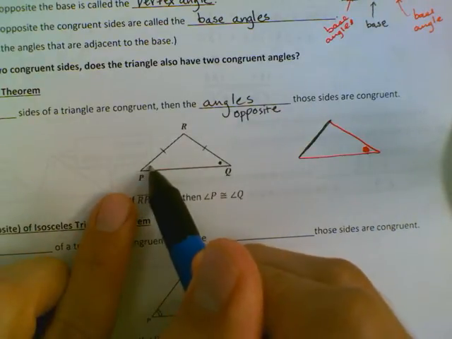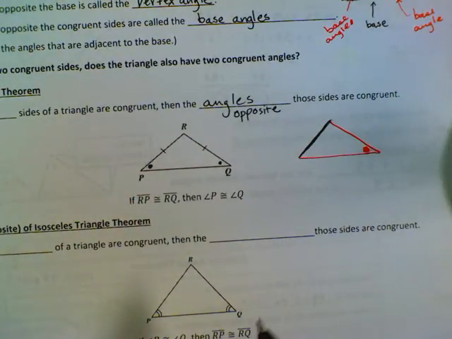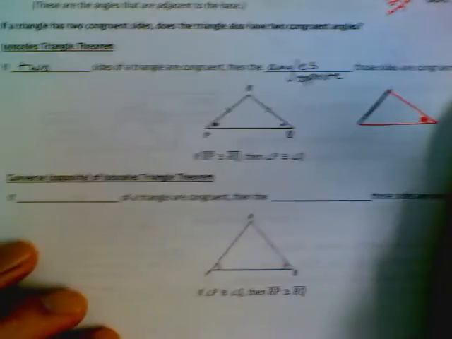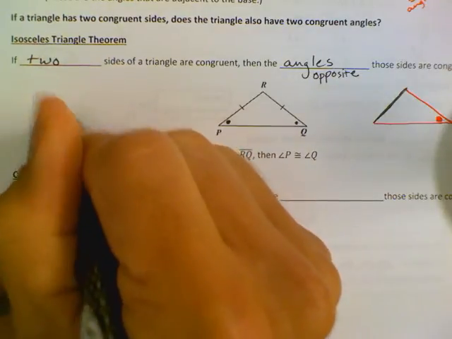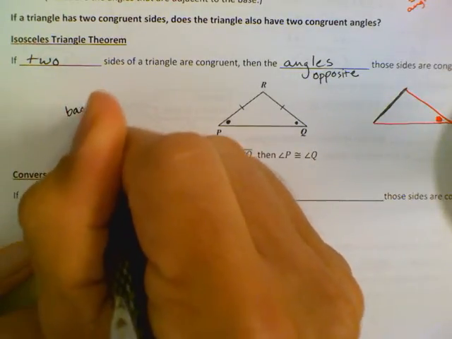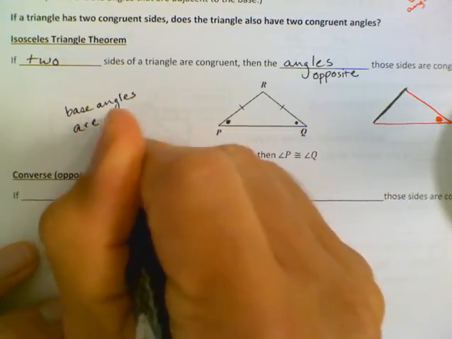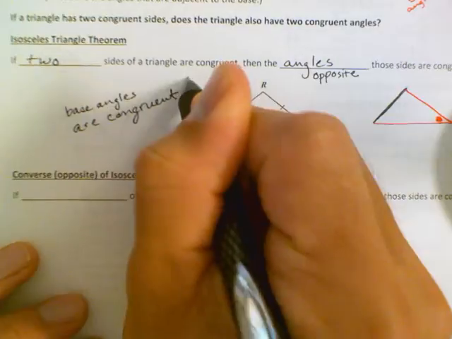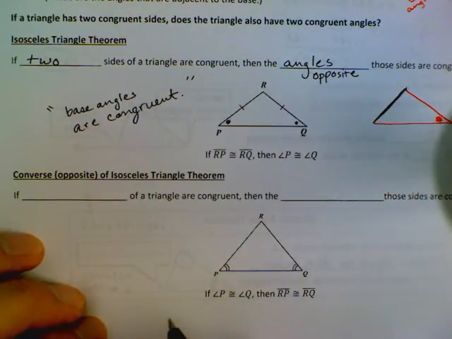Angle P. So we're just saying that the base angles are congruent. Okay? Actually, if I were to say it again, I would retype this and just say that base angles are congruent. So in an isosceles triangle, base angles are congruent.